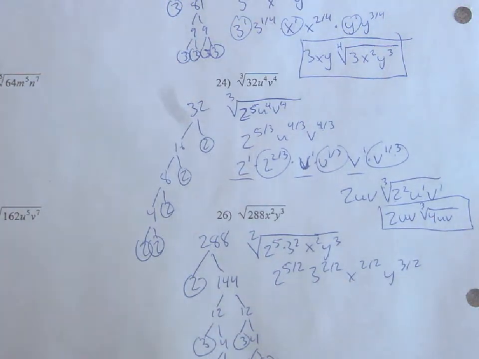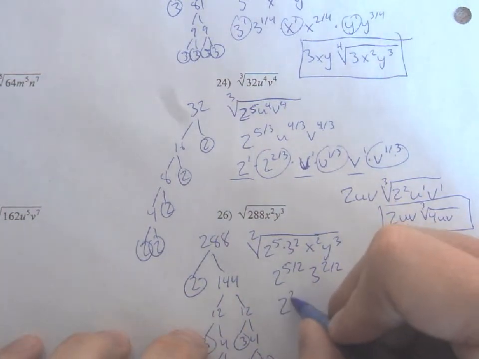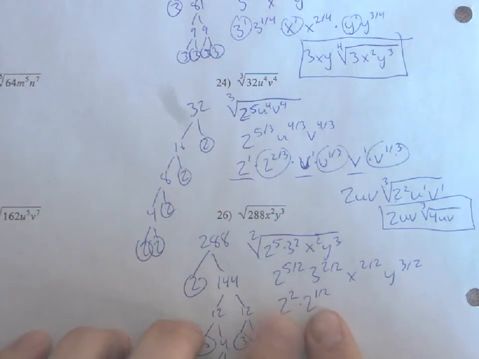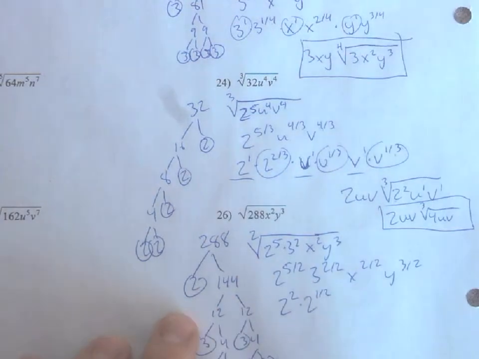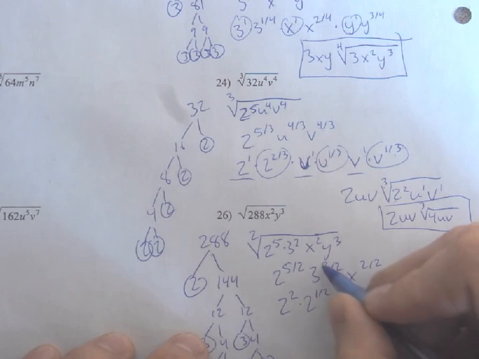Okay, let's change those improper fractions to mixed numbers. 5 halves is 2 1/2. So I got a 2 power and I got a half power. So I'm splitting that up into 2 to the 2 and 2 to the 1/2.